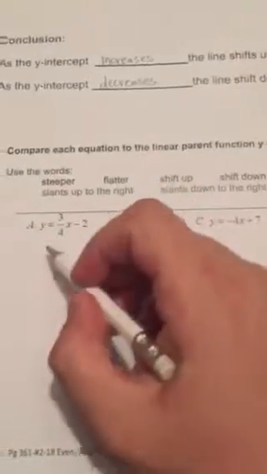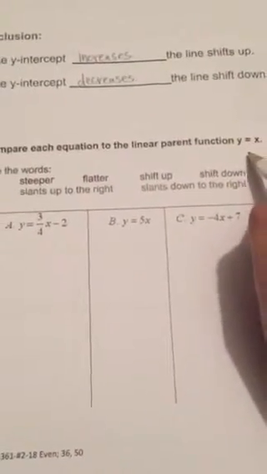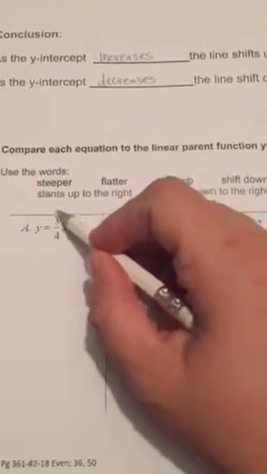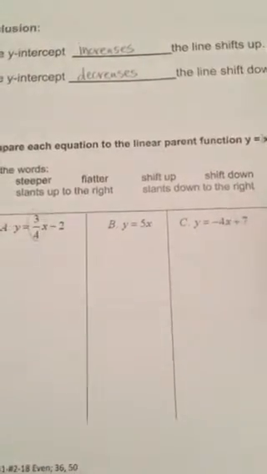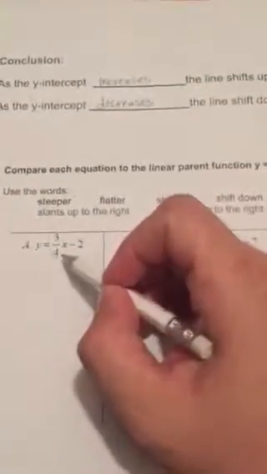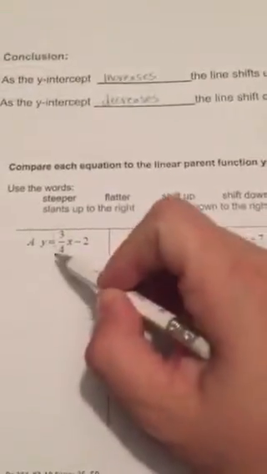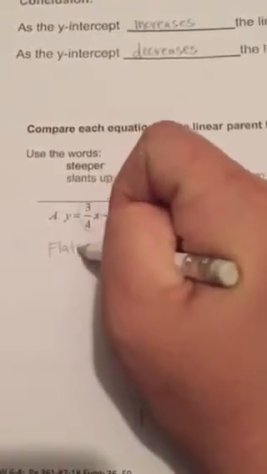So if I'm comparing on part A, if I'm comparing this line to the parent function y equals x, first thing I want to do is compare the slope. So this one has a slope of 3/4, and this one would have a slope of 1. So this line I could tell would be flatter than the parent function because it's a smaller slope. So I would say it's flatter.